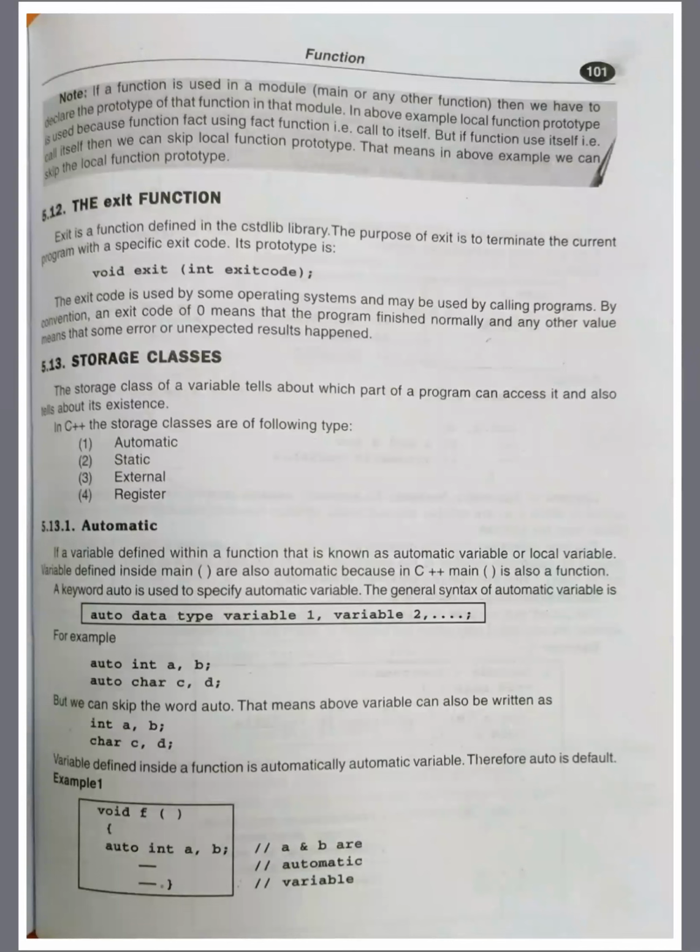Now, there's one function, the exit function. This exit function is used when you want to terminate the program midway due to any reason. In the exit function you can pass some value.